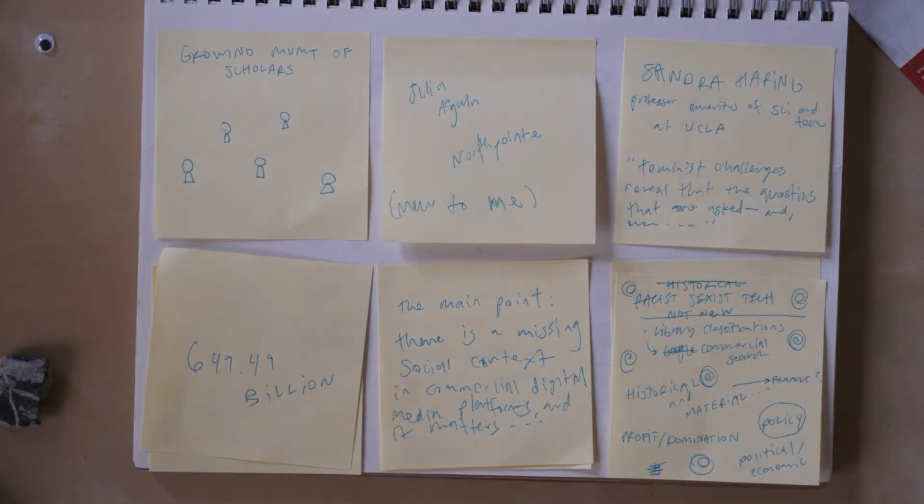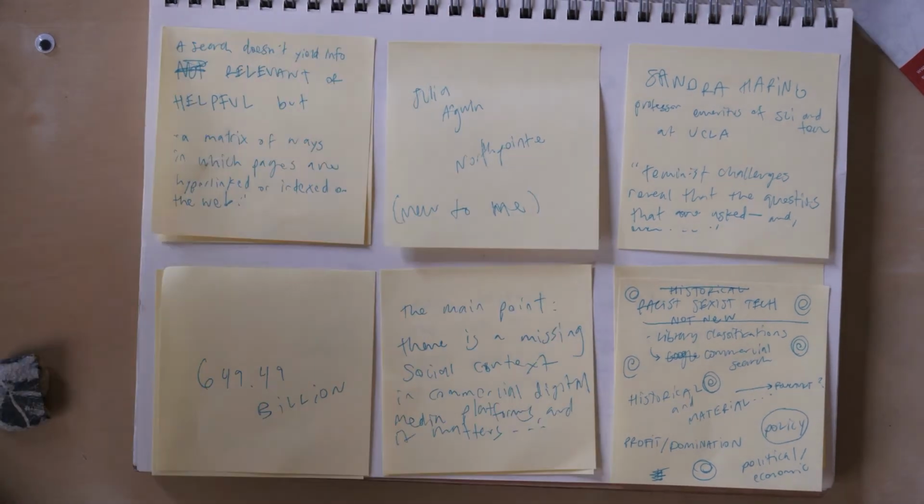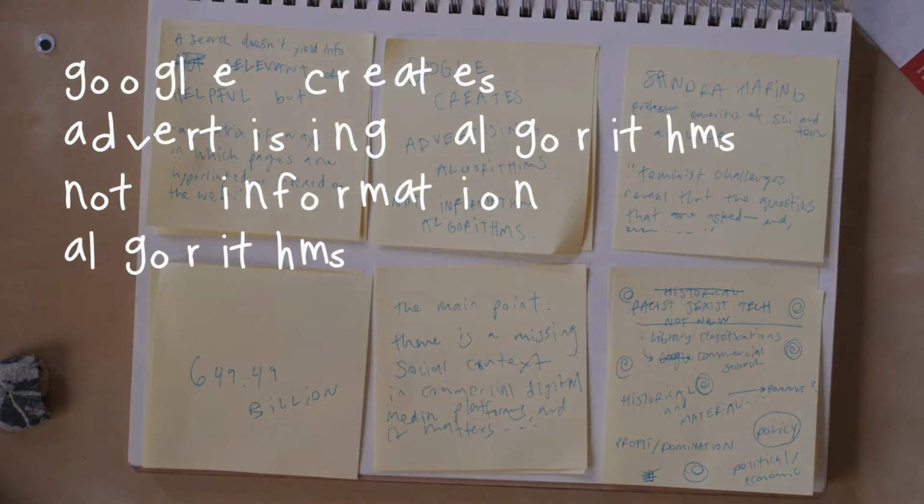She talks about how a search doesn't yield info that is relevant and helpful, but it is a matrix of ways in which pages are hyperlinked and indexed on the web. So this means whatever is profitable, whatever serves the business interests of Google's partners, that is what they are going to list at the top of a search page. Google creates advertising algorithms, not information algorithms.